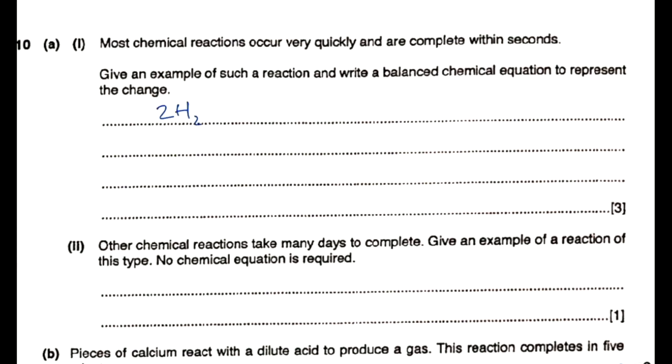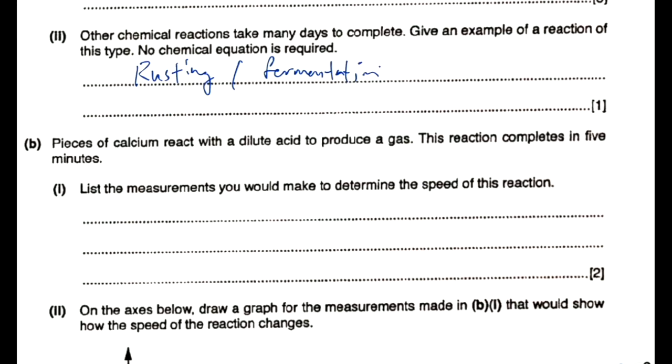The example given is 2H2 plus O2 gives 2H2O. So this is burning of hydrogen to produce water, right? So that's a balanced chemical equation. Next one, many other chemical reactions take days. For example, rusting and fermentation.